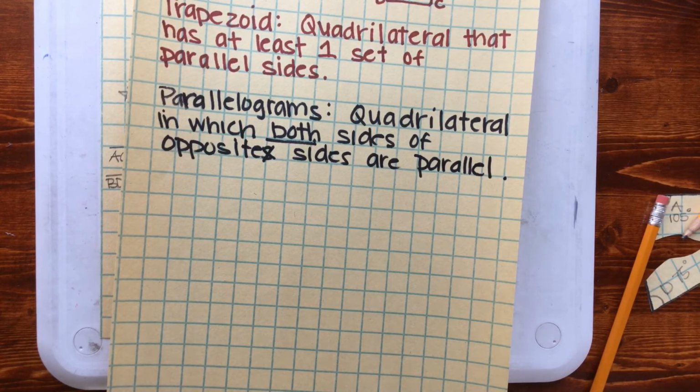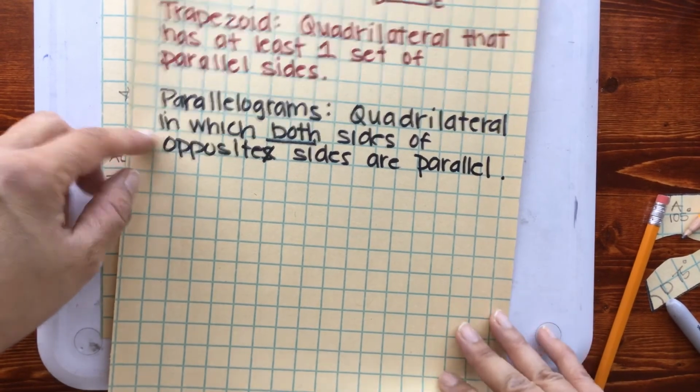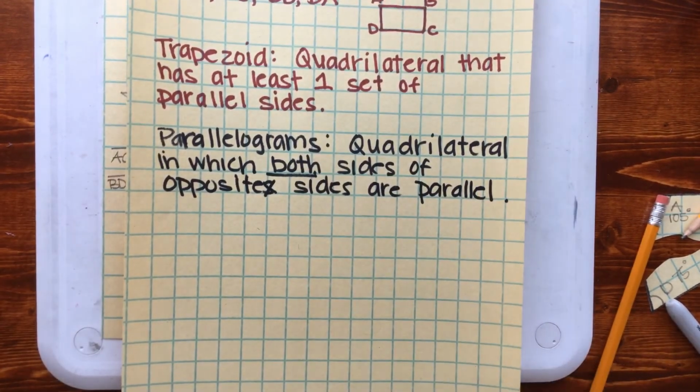Okay, so we've added something new. The next video will be working on the problem set and looking at some further examples of parallelograms. Okay, thanks.